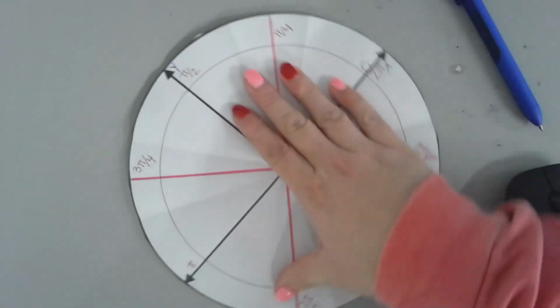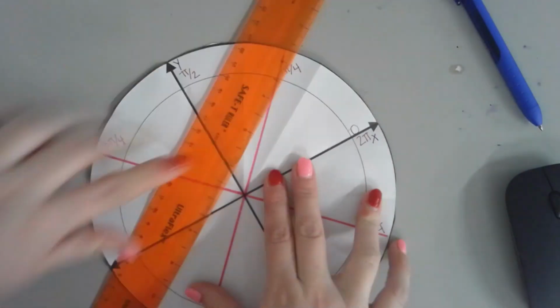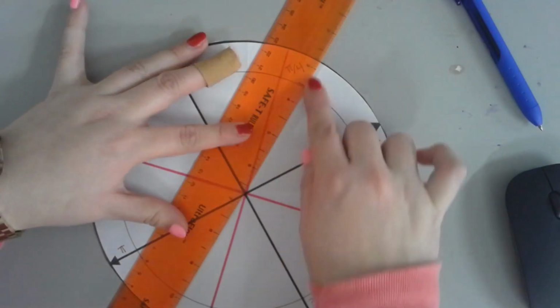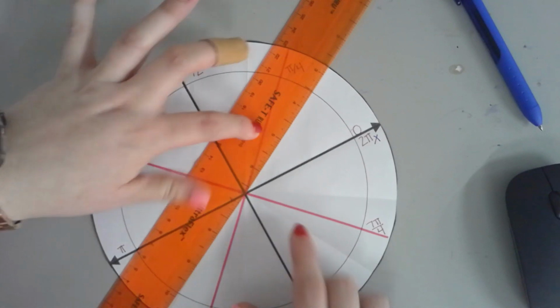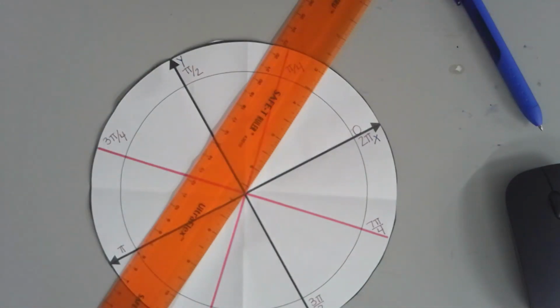So your lines really should go through the origin, and it's hard to do. A lot of people do this with a paper plate, and those are really hard to fold.